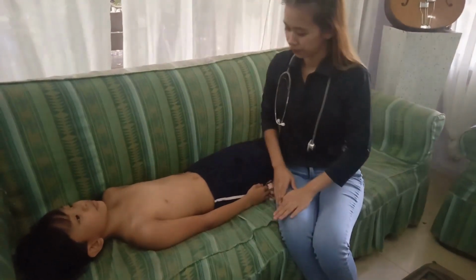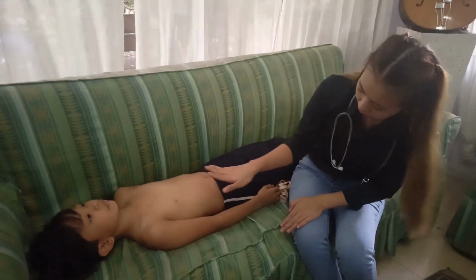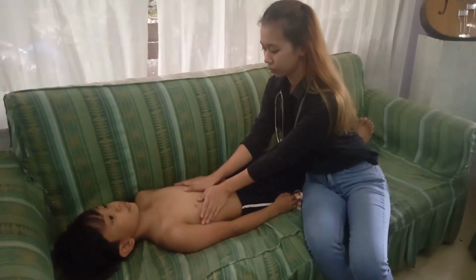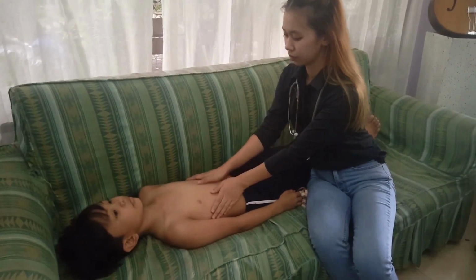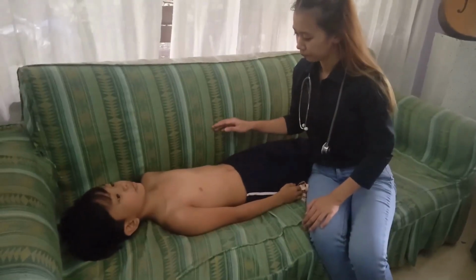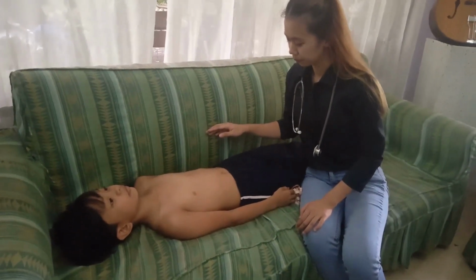We will perform the inspection. First, observe the general appearance of the patient lying. Inspect the surface, color, contours, or movement in the abdomen. Inspect also the temperature and notice if there are scars, jaundice, striae, or dilated veins, and take note of it.